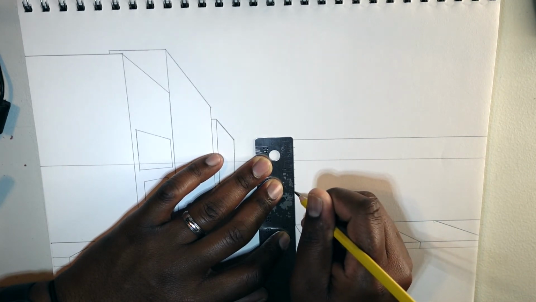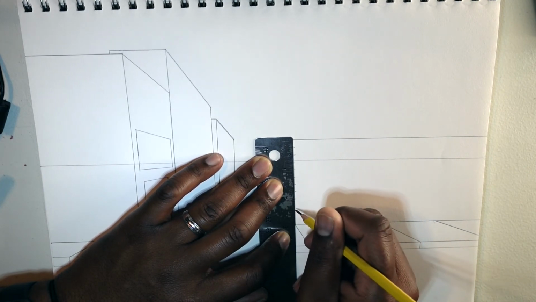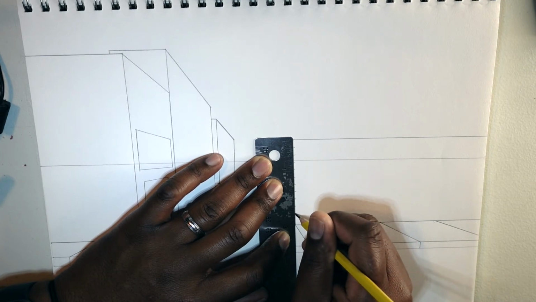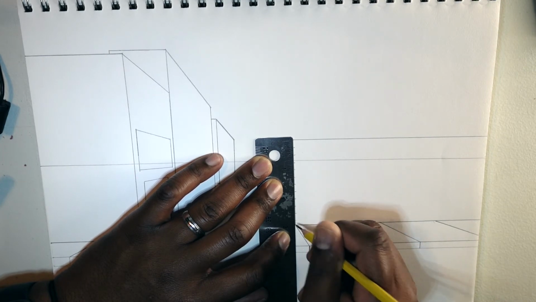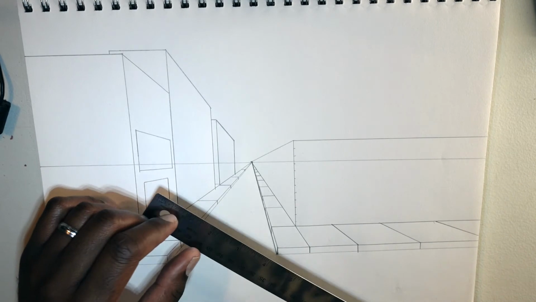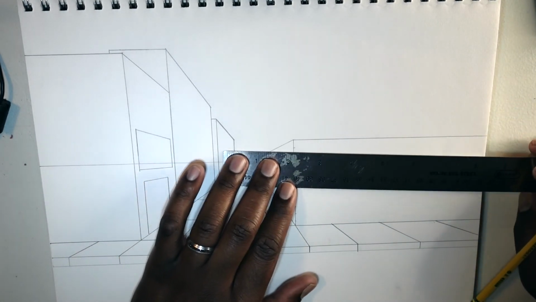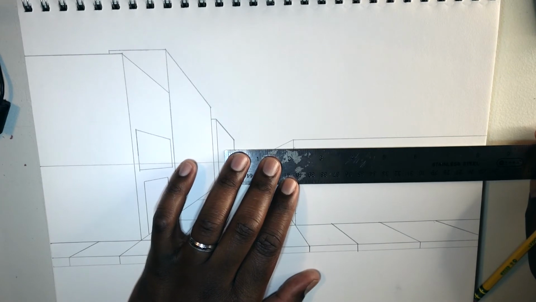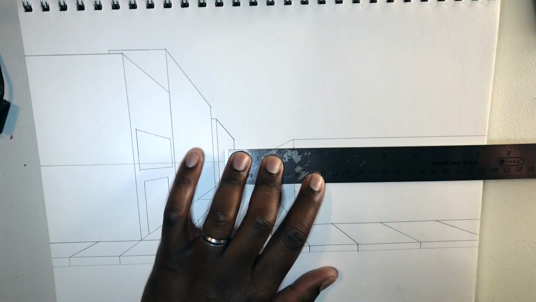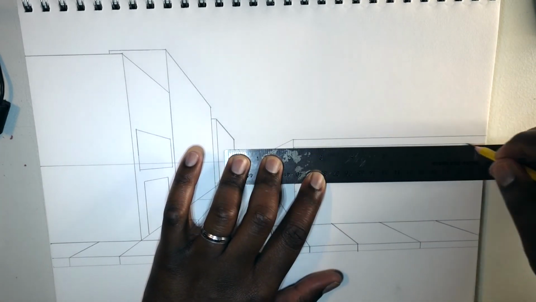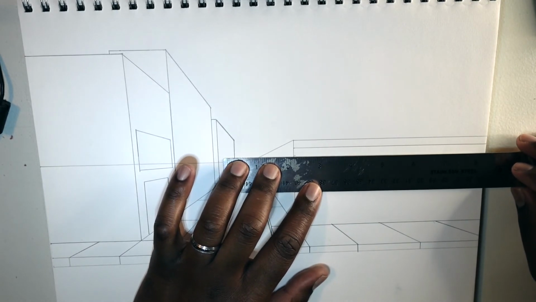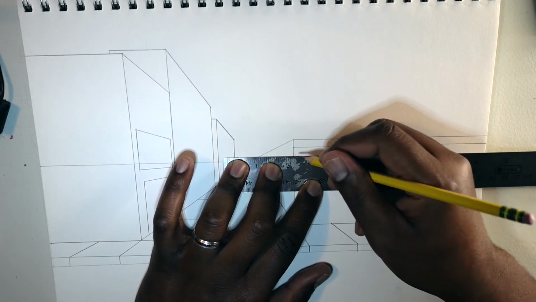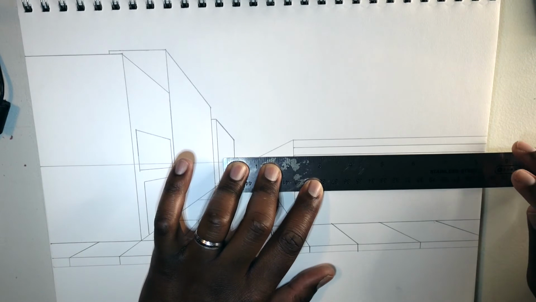And make sure all your measurements are even. Just like that. And what you're going to do is you're just going to begin to make horizontal lines that are parallel to each other. Just like we would have done if we were making like wood floors.